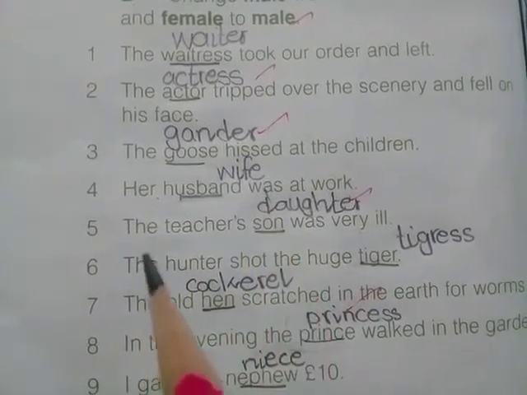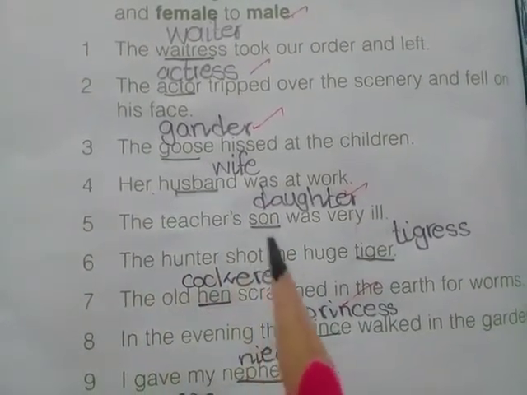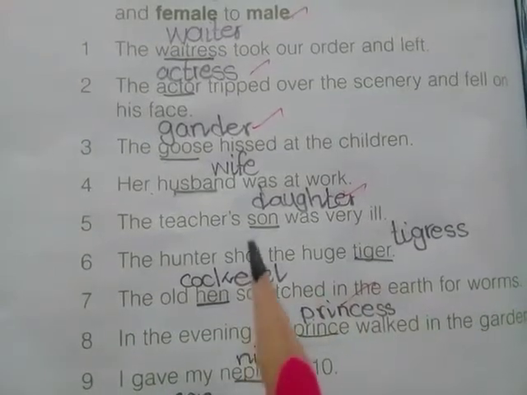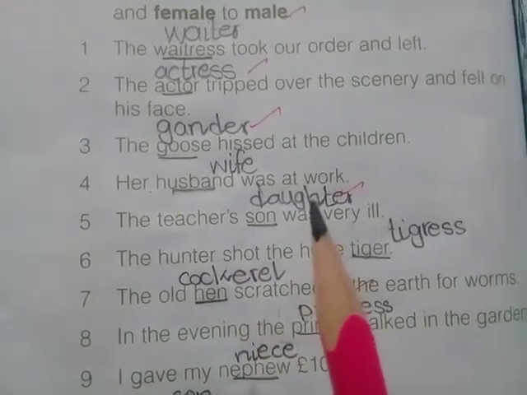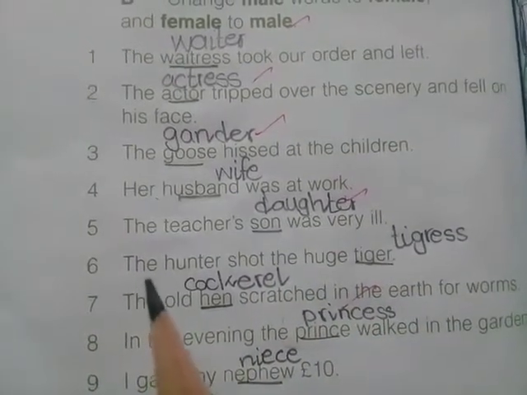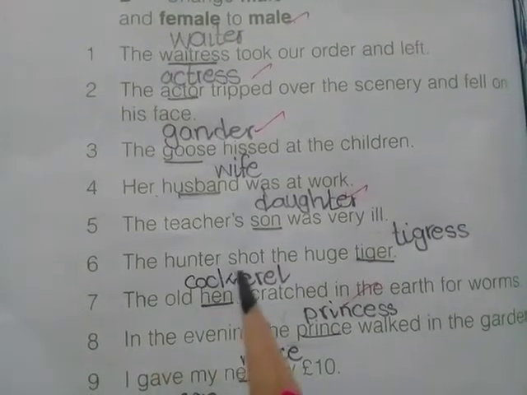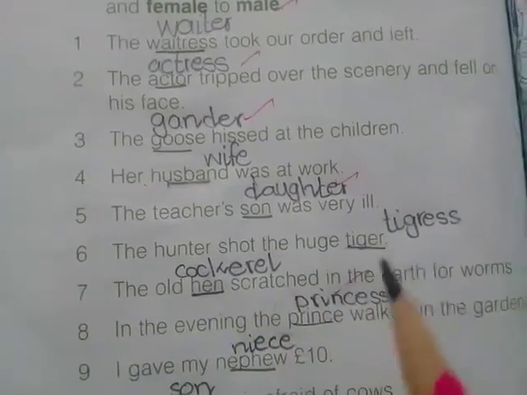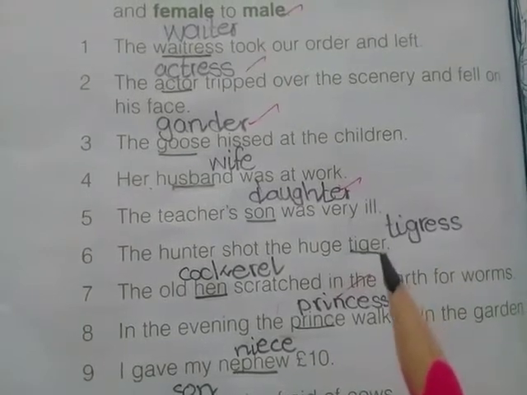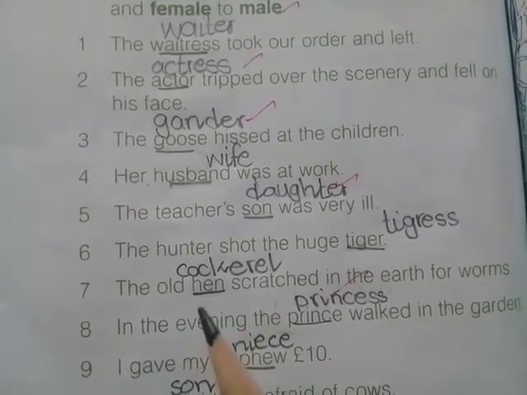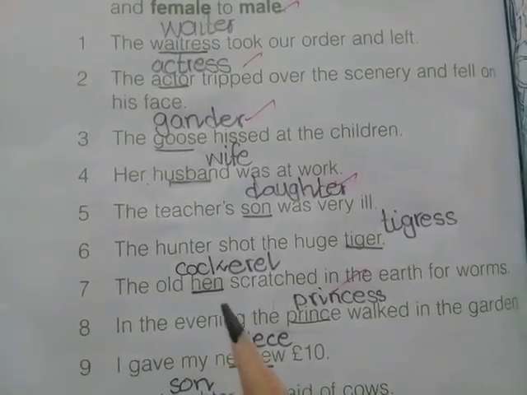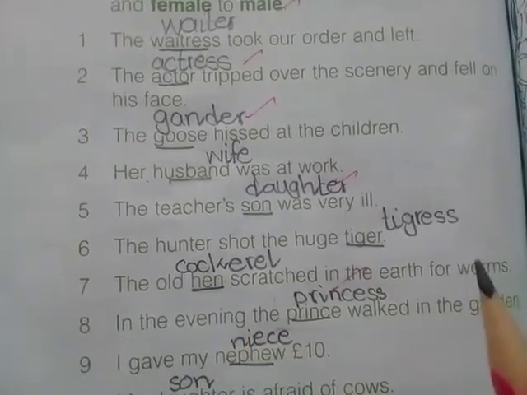Number fourth is: her husband was at work. Husband, wife. Number fifth is: the teacher's son was very ill. Son, what will be the female? Daughter. Number sixth sentence is: the hunter shot the huge tiger. And what will be the female of tiger? It will be tigress.